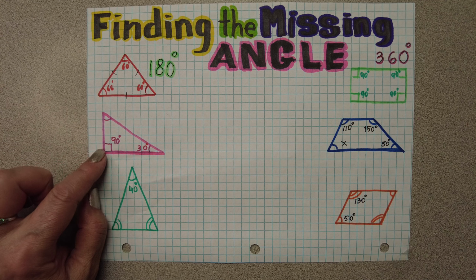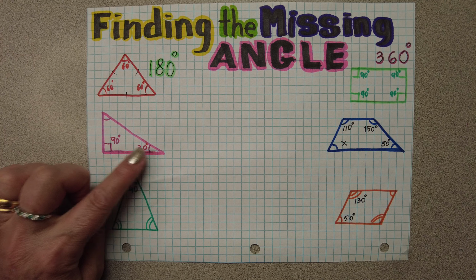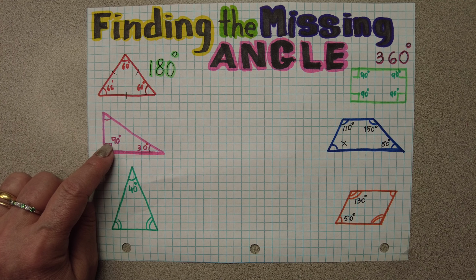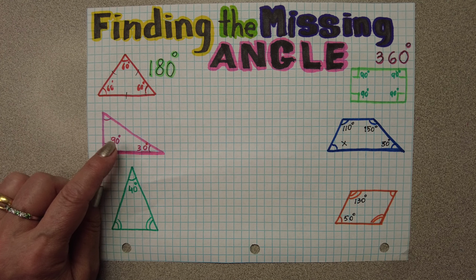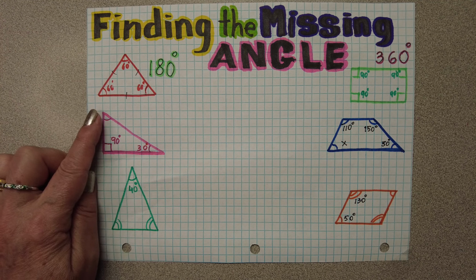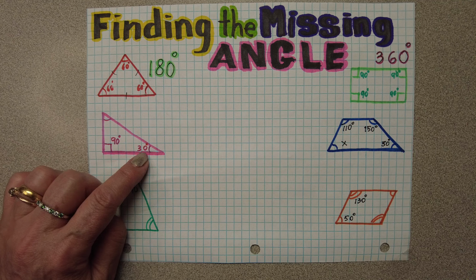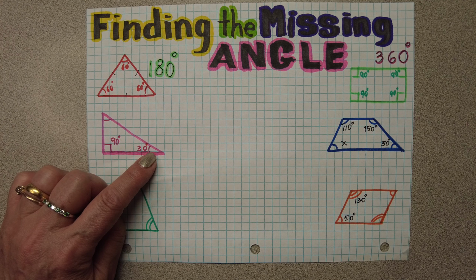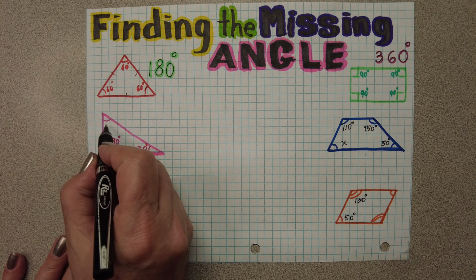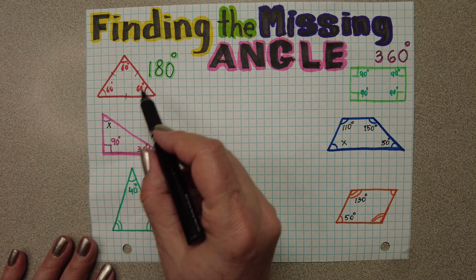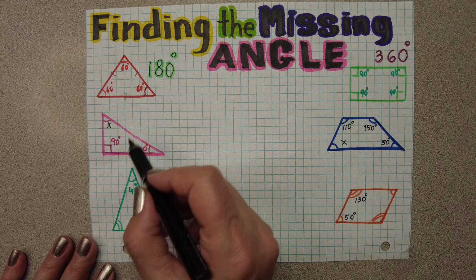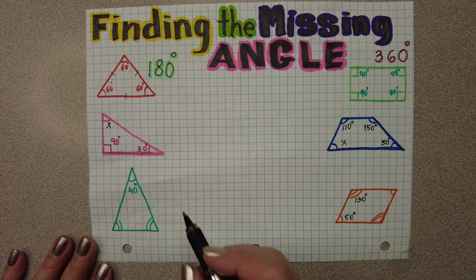We have here a right triangle. As we know, a right triangle has one angle that is a right angle, 90 degrees. In this triangle, 30 is given for one angle. We have to find the missing angle. Let's name it x. As we know, all angles together will be 180 degrees.